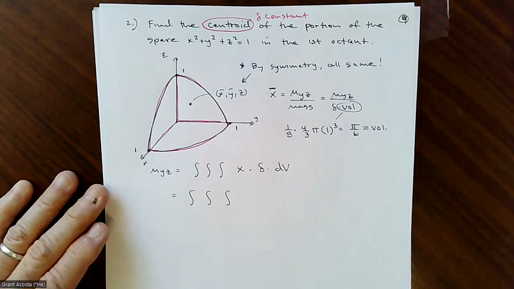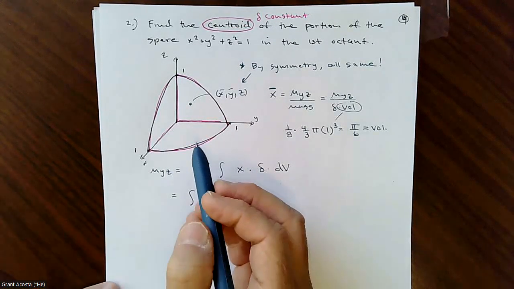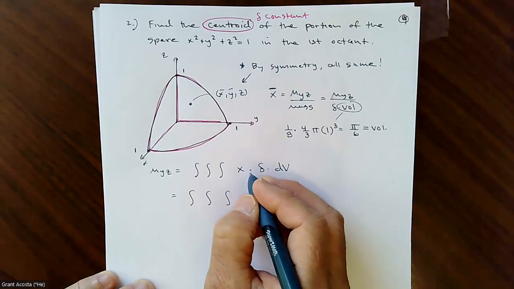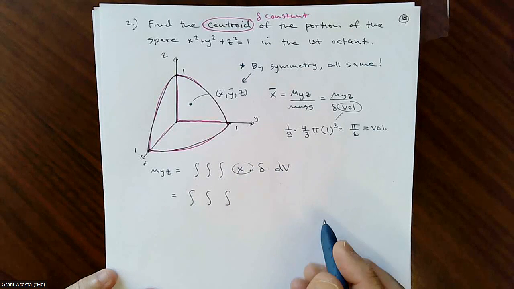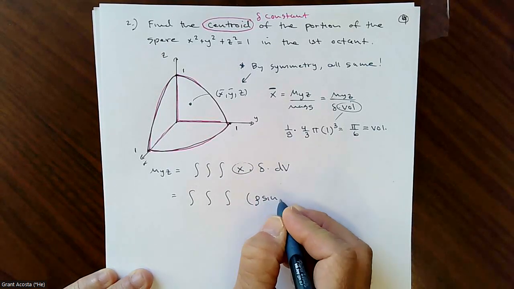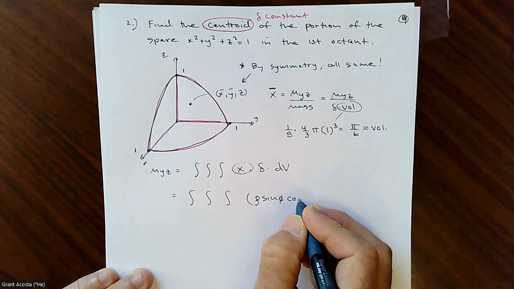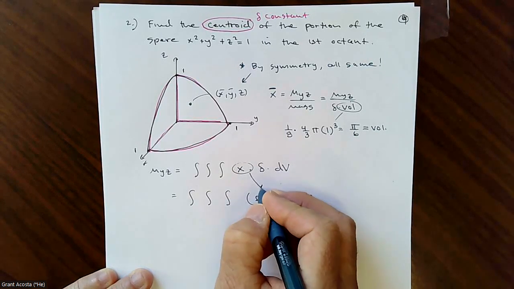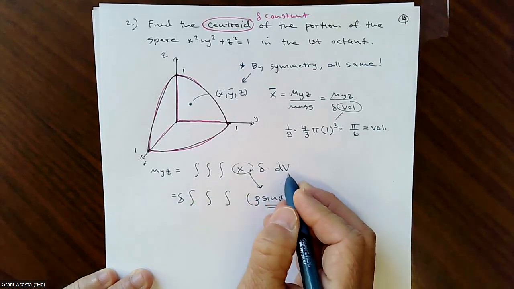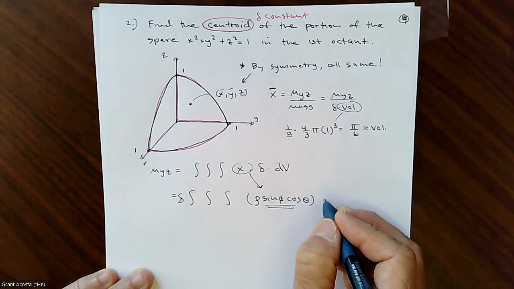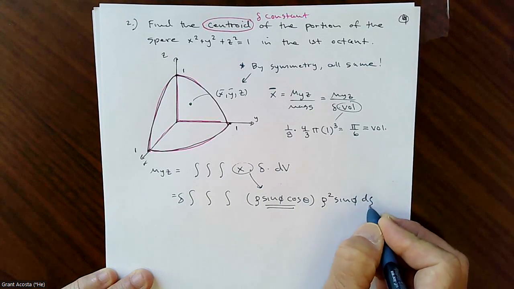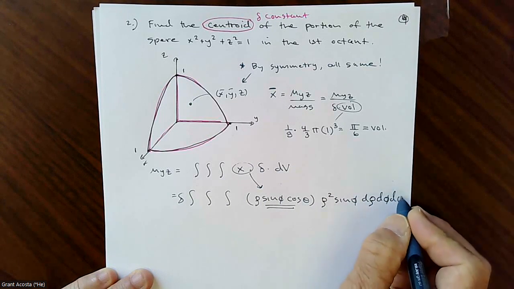Okay, now we want to do this in spherical coordinates because this involves a sphere. So we need to use our conversion for x. Our conversion for x, go back to the first page, is rho sine phi cosine theta. Density, we'll just pull that out. That's a constant. And for dV, our standard unit is rho squared sine phi d rho d phi d theta.